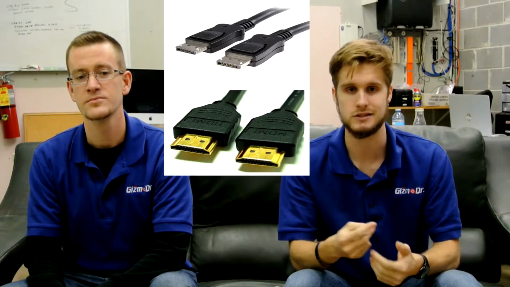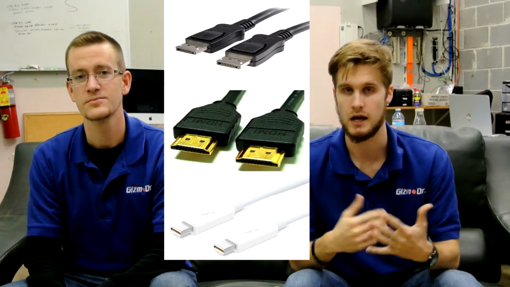USB Type-C and 3.1 allows you to use a couple different alternate modes. A couple of those modes being DisplayPort, HDMI, Thunderbolt, and MHL.